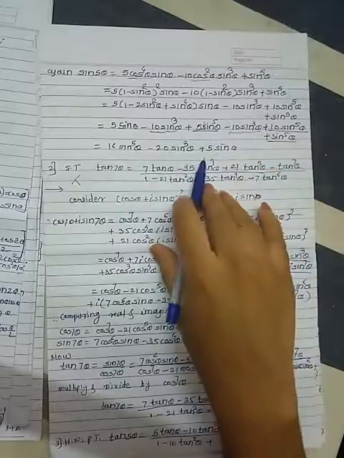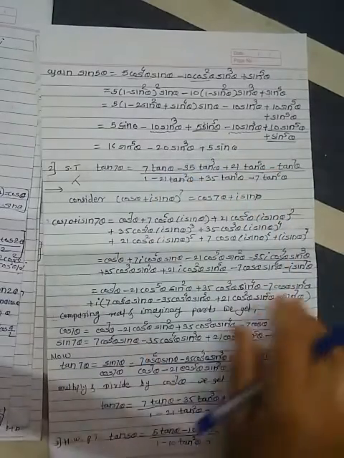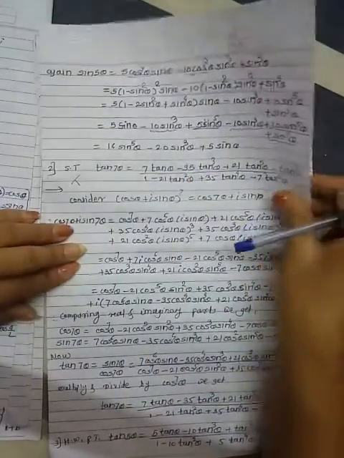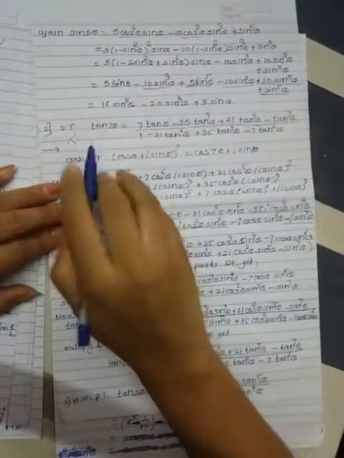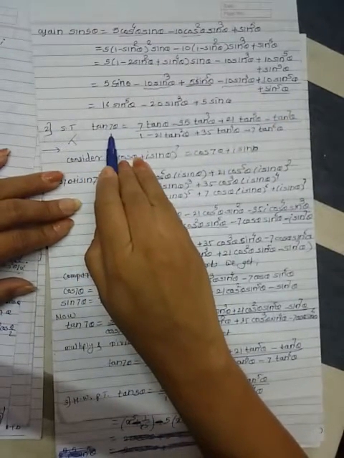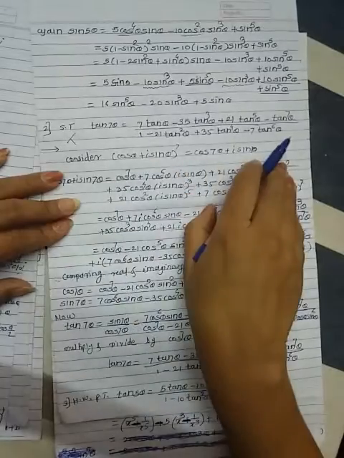This is only a single term. This is what we have to prove. Okay. Now consider the next example. We have to show that tan 7 theta is equal to this.